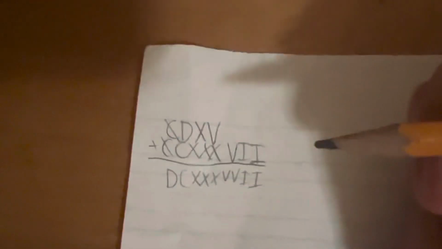Okay, so now that we're done with that, we can just go ahead and combine like terms. DC X X X V V I I. Okay, so now that we have that out of the way, did I miss an X there? I did. Silly me. Okay, so now this becomes X as well. So we actually have DC X X X X X I I.